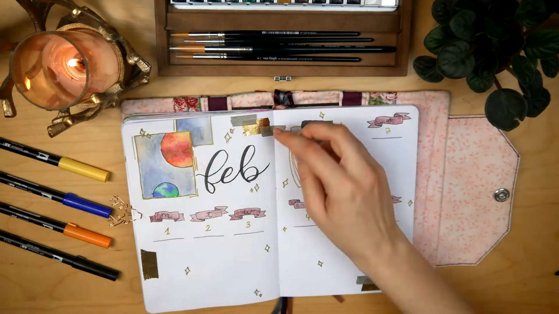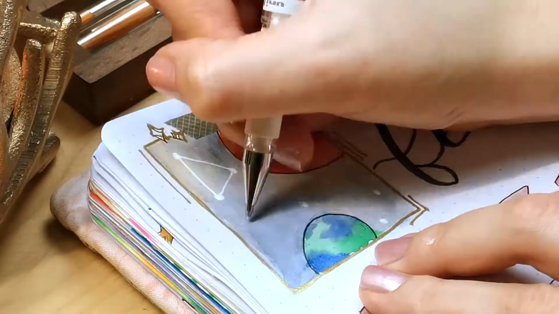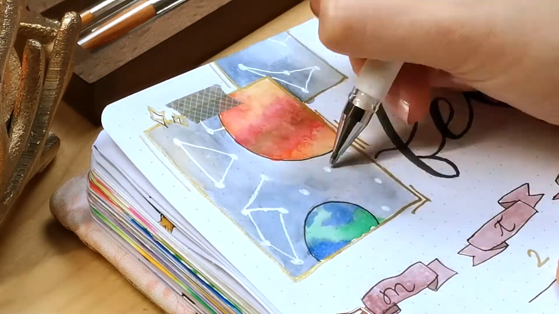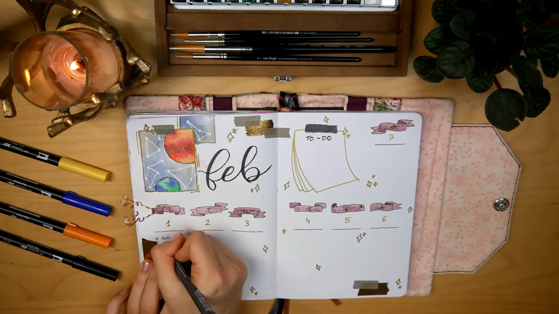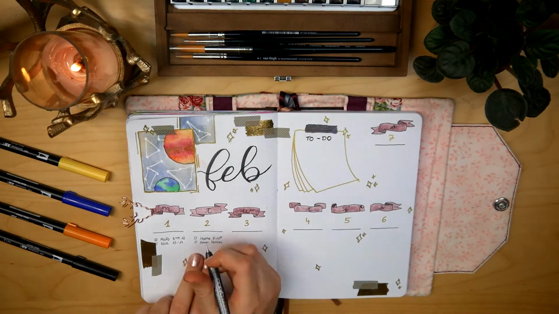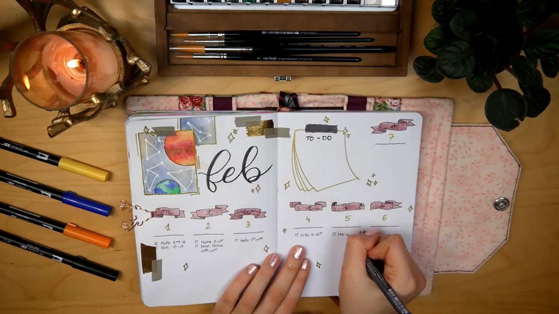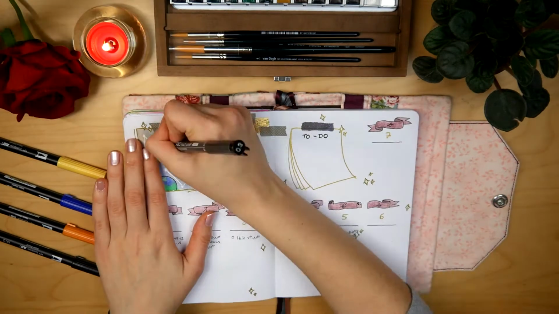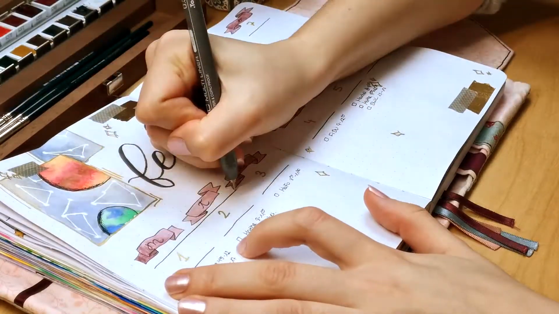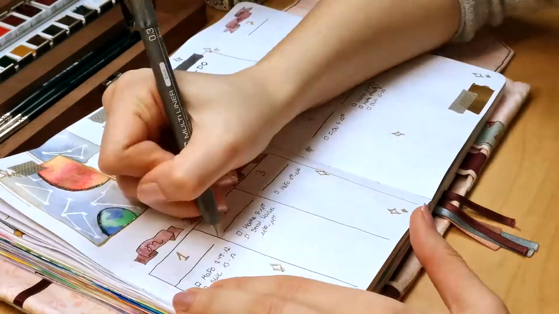Lastly, I glued in some washi tape and added constellations to the design with my white gel pen before then changing my spread a little like I mentioned before. For that, I just added some lines to separate the days from each other and added this month's design around the dates as well. What you saw me adding to my days already before are my online classes.